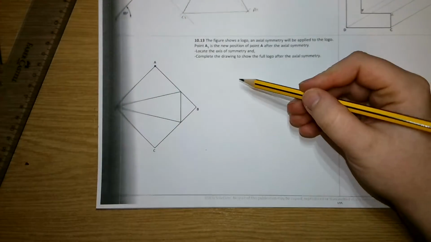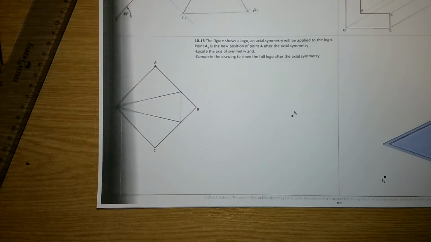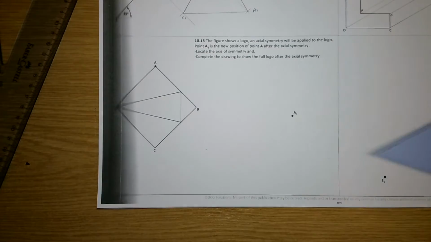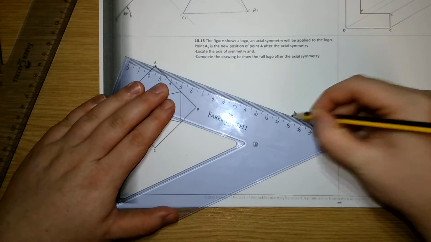I've told you that there needs to be an axis line in between A and A1. You all know that for axial symmetry now. Your problem is going to be how many people actually thought of where that line would be if it wasn't given. So, to find that, there's a few things you know.